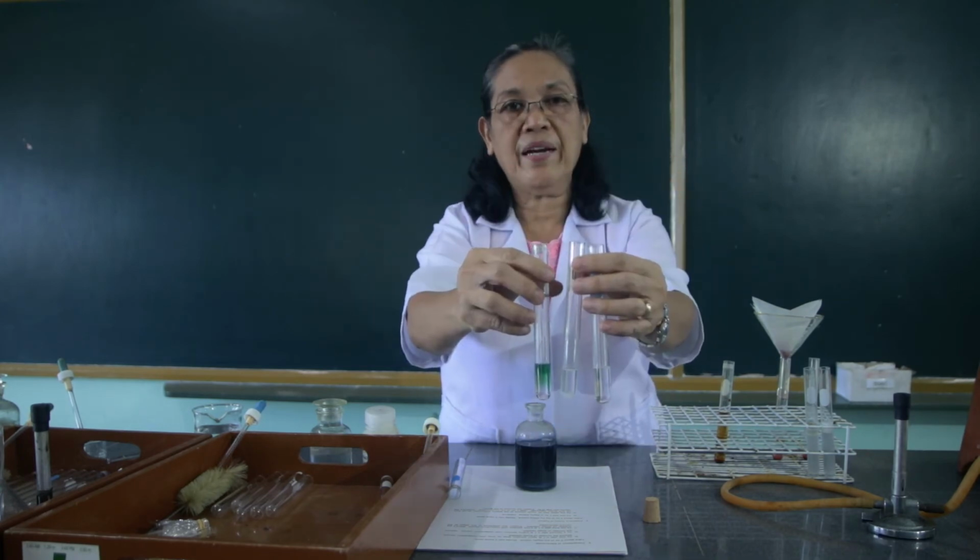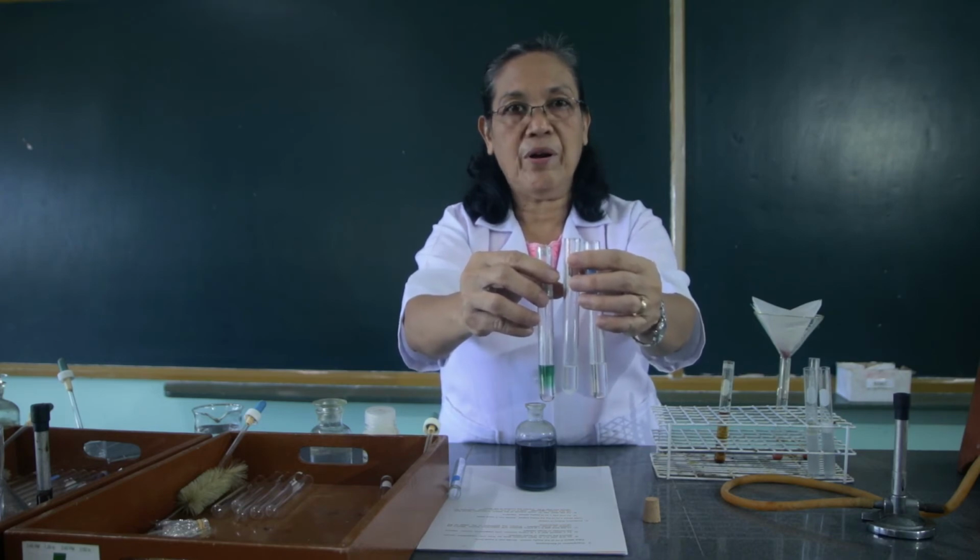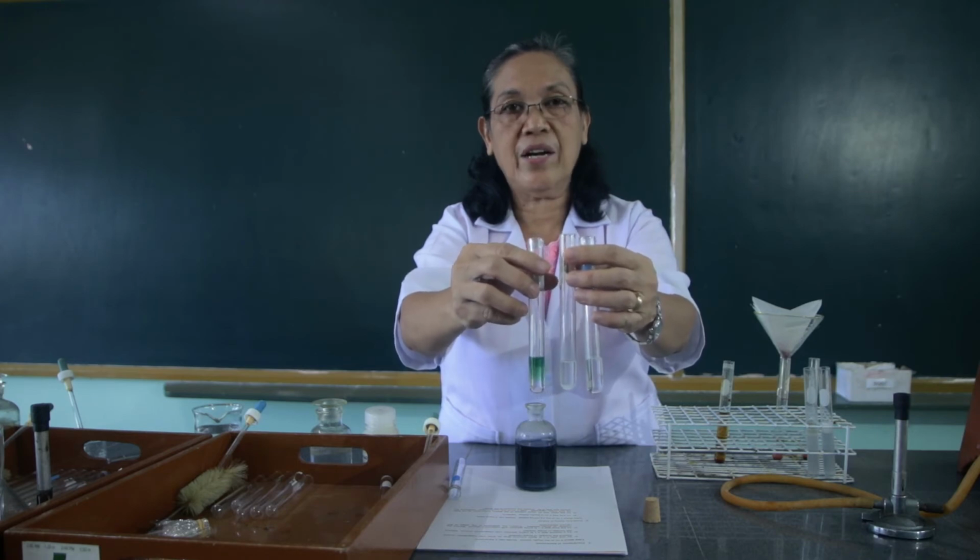I want you to compare the results of the 3 test tubes in which they are added with sodium chloride, the second is calcium chloride, and the third is chromic chloride.